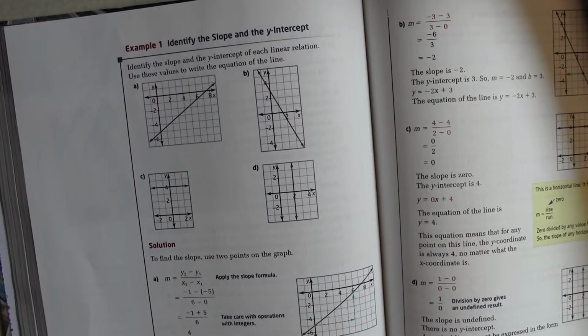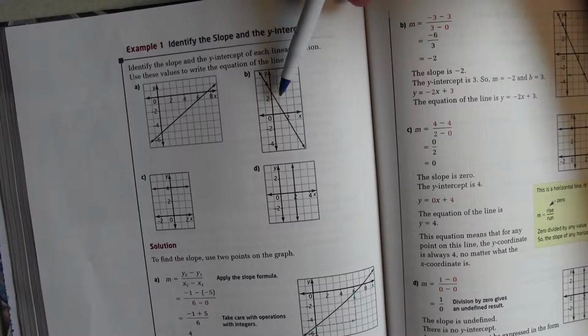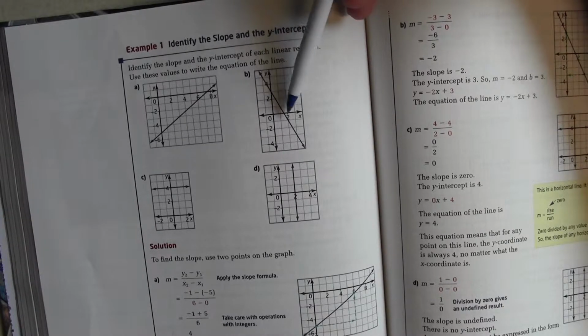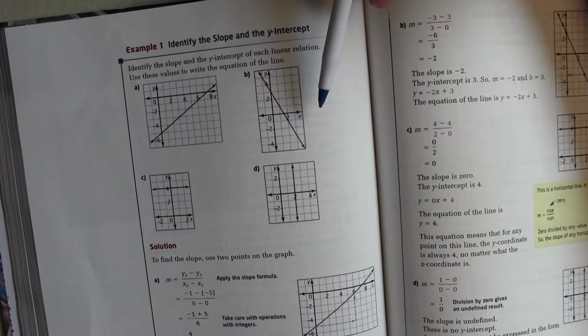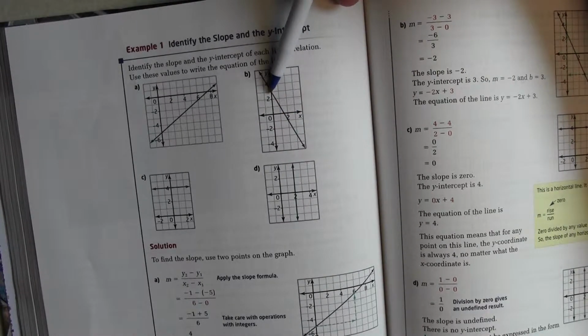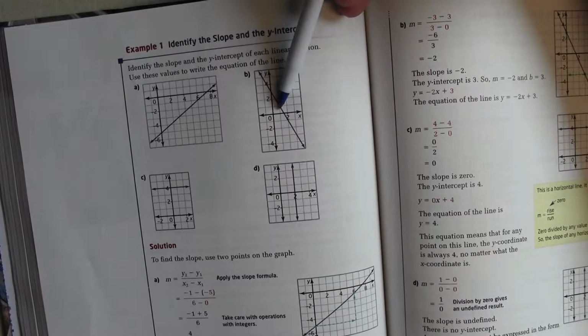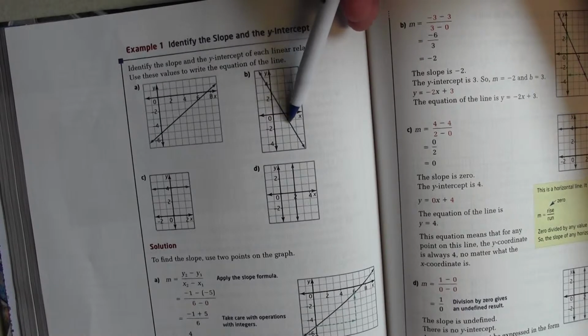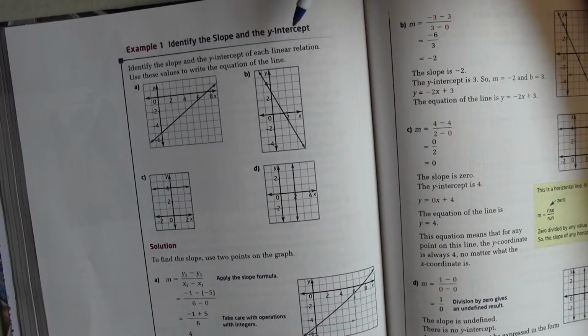I'll use 3, like the y-intercept, and 2, -1 on the x. Okay, good. So 4 over 2 or 2 over 1. Yeah, that's right. 4 over 2. So you're saying it's lowering 4. So negative 4, 1, 2, 3, 4. And it's running 1, 2. Yeah, good. Excellent. So again, you could have done it by just getting those points and then using the formula y2 minus y1 over x2 minus x1.